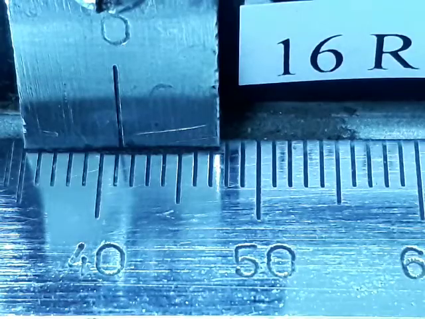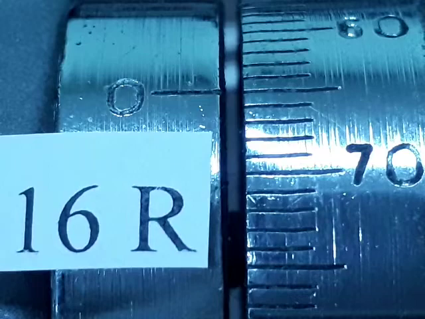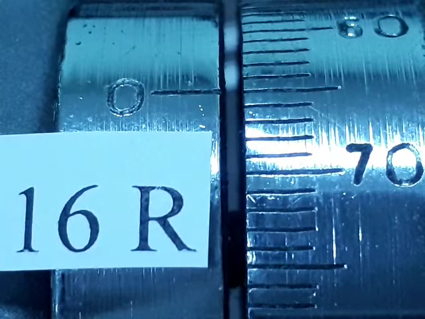Now we are moving towards 16th ring and this is the position. We are getting 41 mm on main scale for 16th ring and the circular scale is at 65. Hence the total reading is 41.65 millimeter.